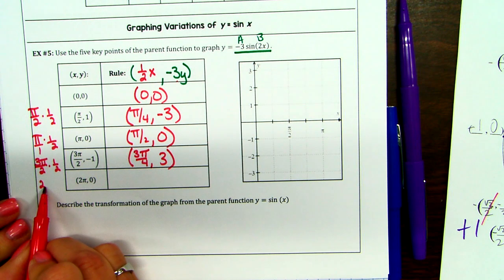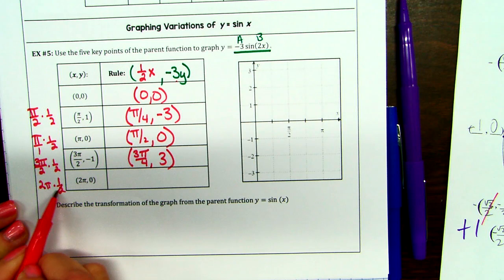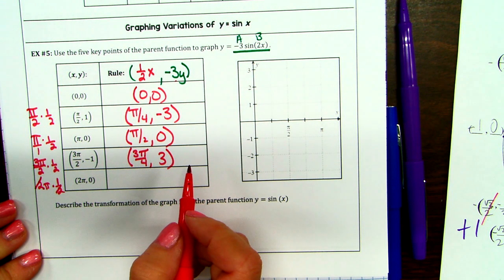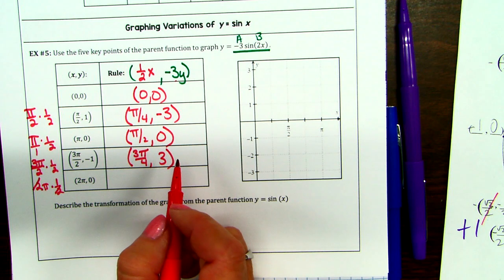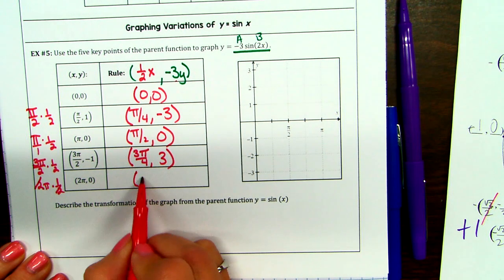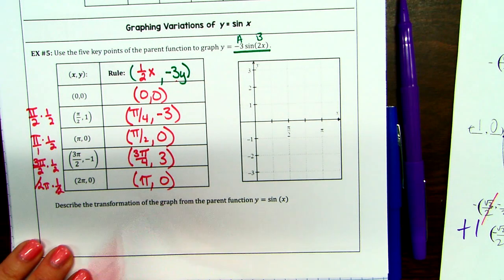And 2 pi times 1/2. The 2's cancel. No, what did I do wrong? 2 pi times 1/2. I wonder if my key is wrong. Oh, I'm on the wrong page. It is fine. It's just fine. I was on the wrong page. Sorry. I'm like, wait, did I do that wrong? Okay, and then 0 times anything is 0.